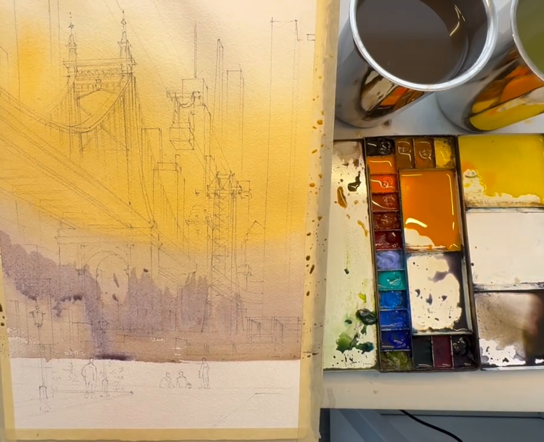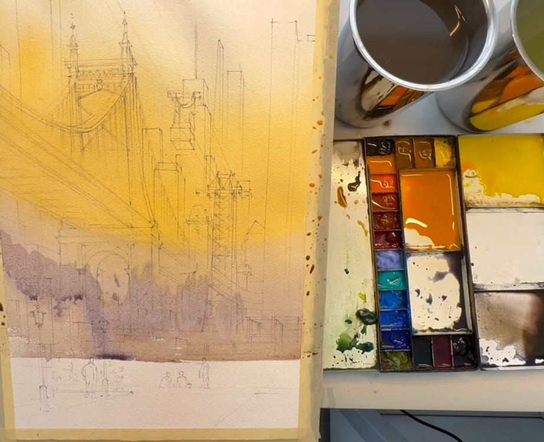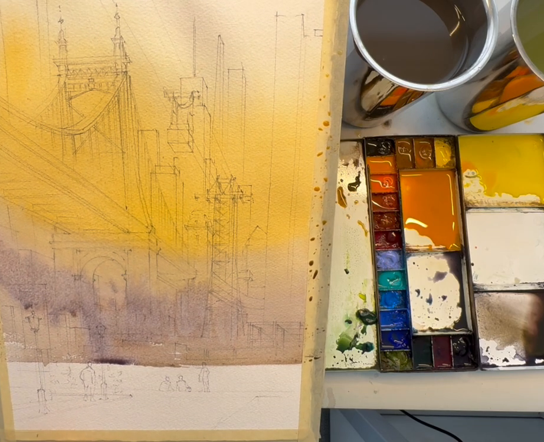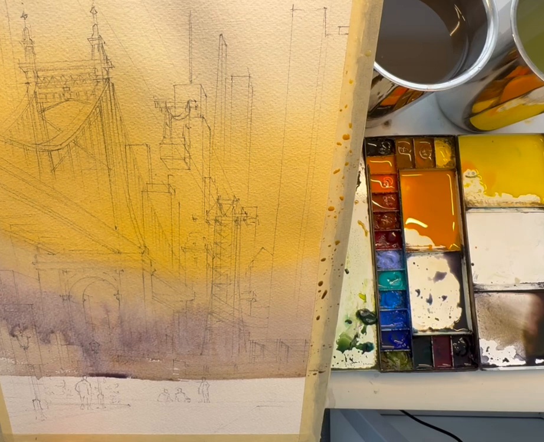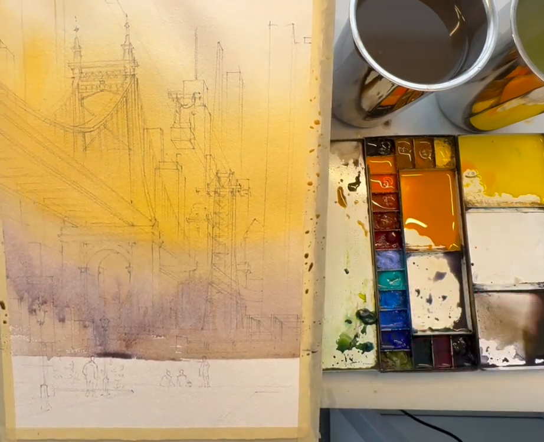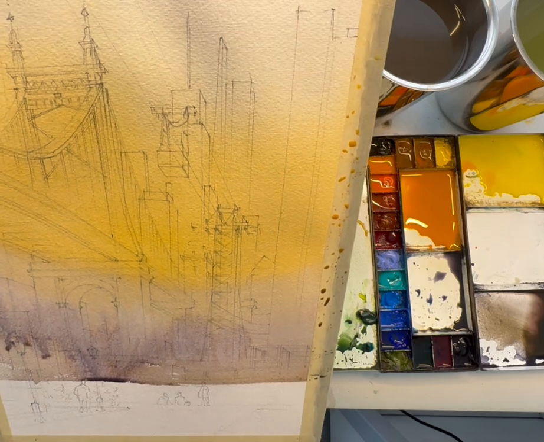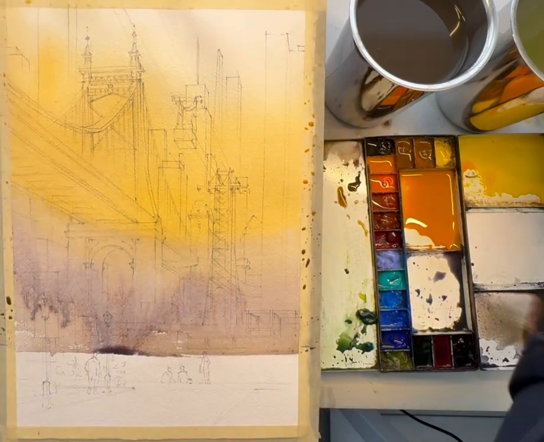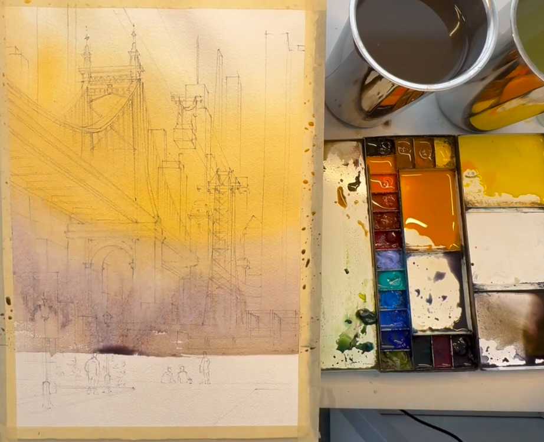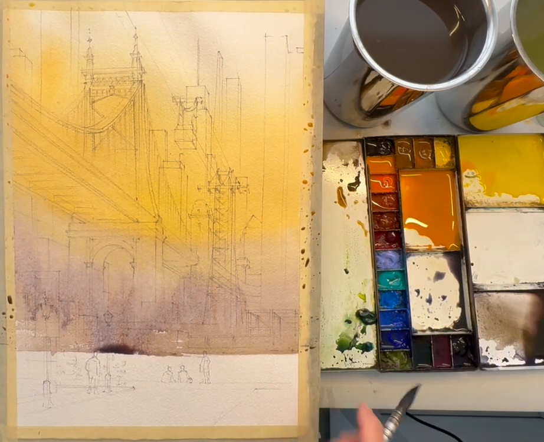So I dropped in a little bit of blue just to add some variety, but it's ultramarine blue mixed with some gunk that was already in my palette, so it's not really a color. I didn't want it to be very bright. I just wanted to get a shadowy, dusky feeling down here at the bottom of the page.